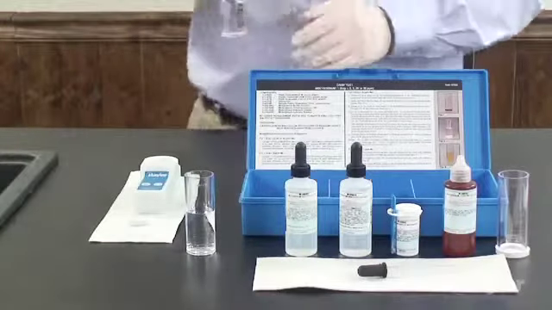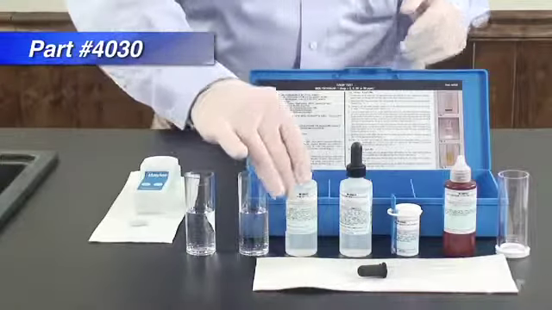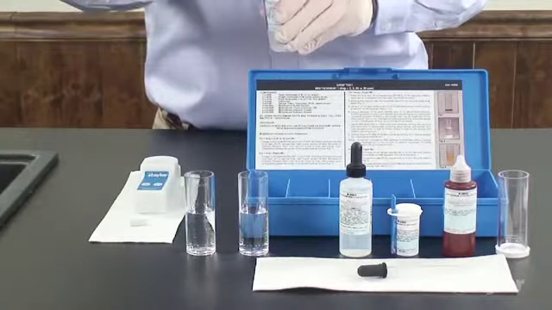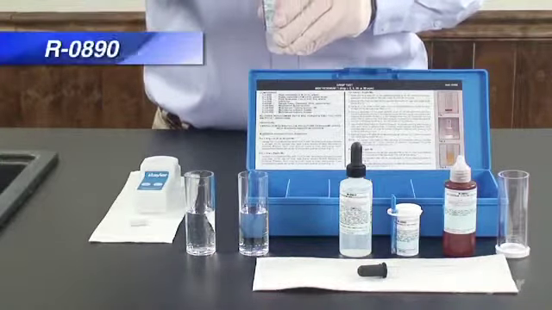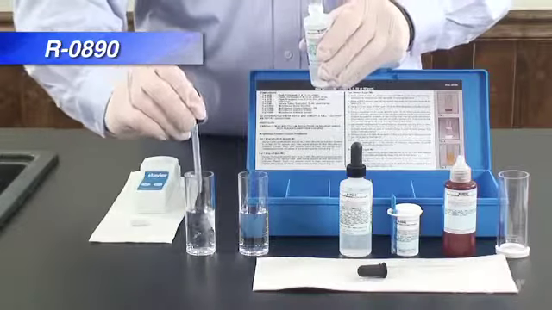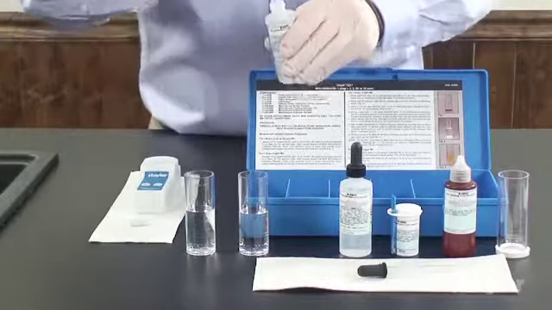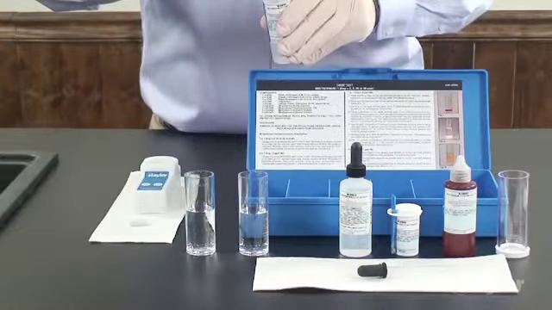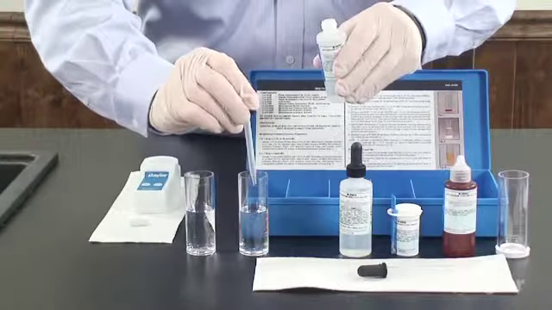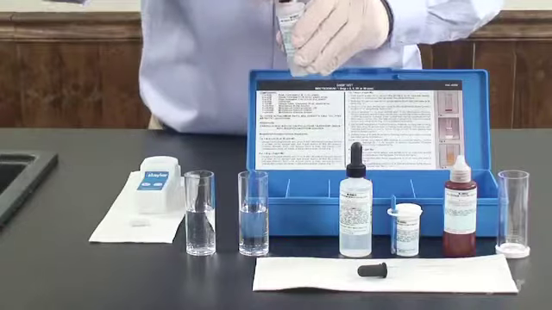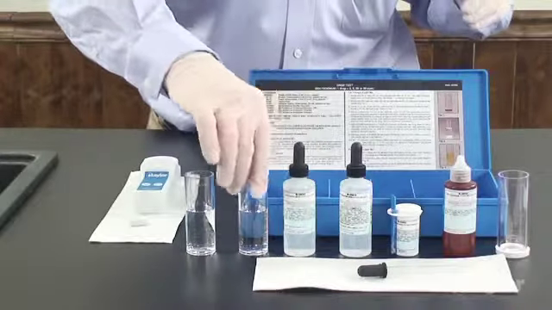Using a 1 milliliter pipette, add 1 milliliter of molybdenum buffer solution to each 25 milliliter sample tube. Swirl to mix.